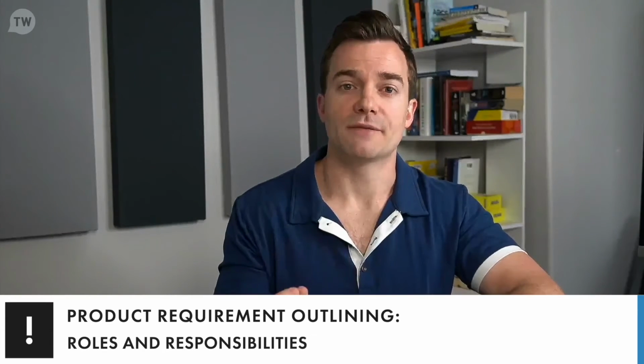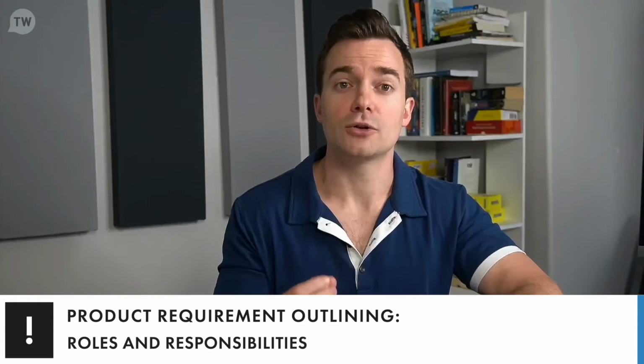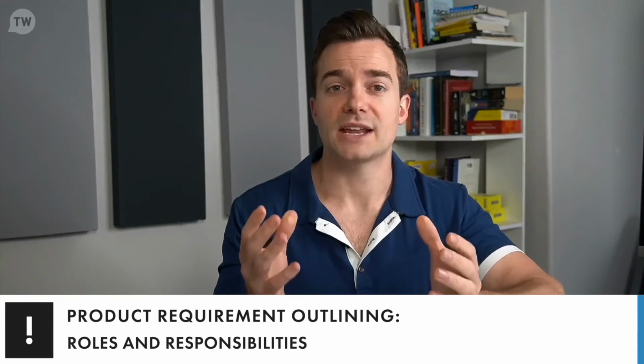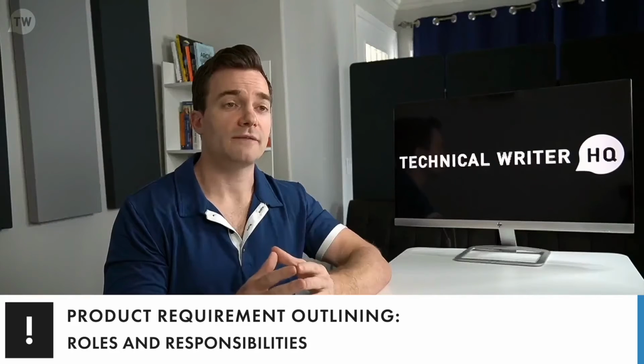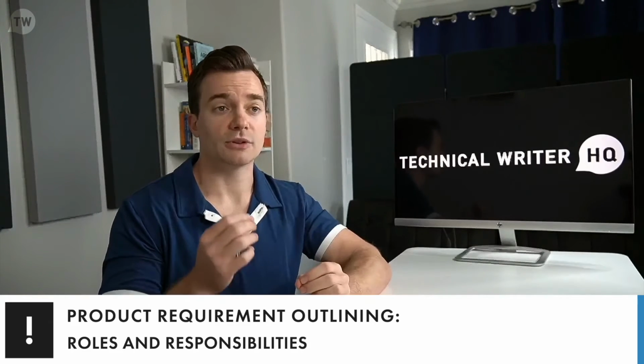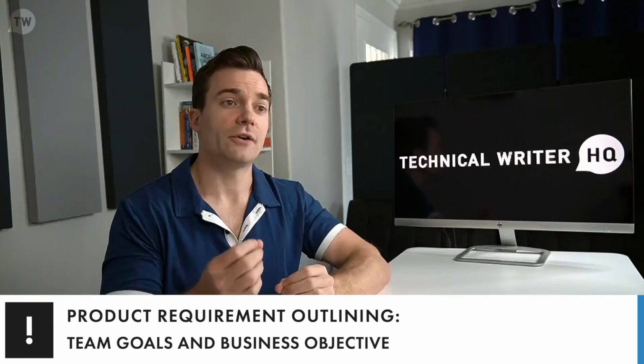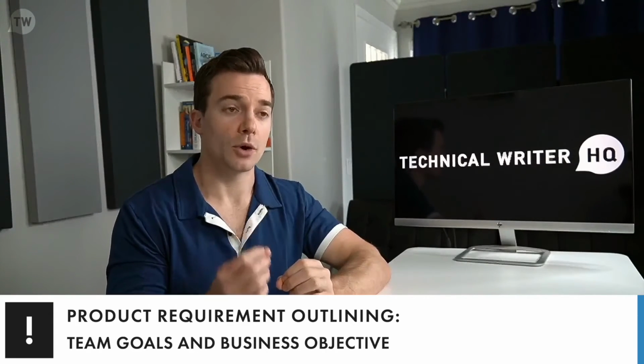Start your document with the information about the project participants, including a product owner, team members, and stakeholders. These details will clarify responsibilities and communicate the target release goals for each of the team members. Team goals and business objectives: define the most important goals in a short point form.